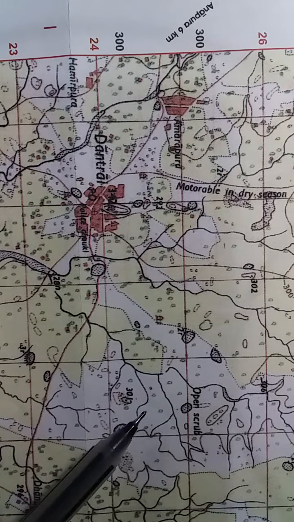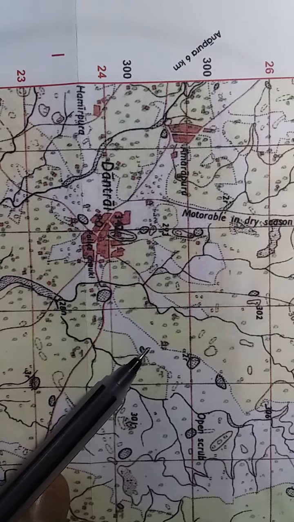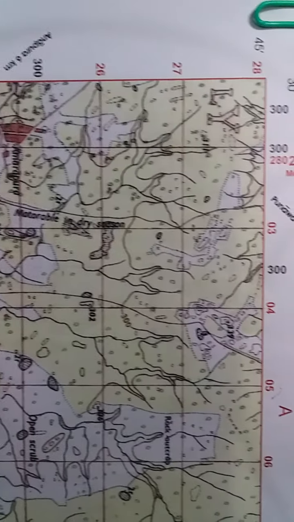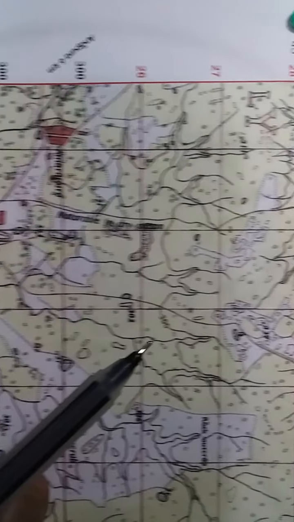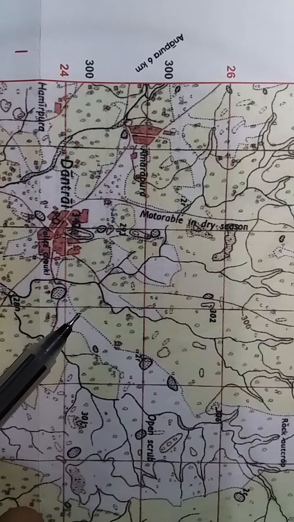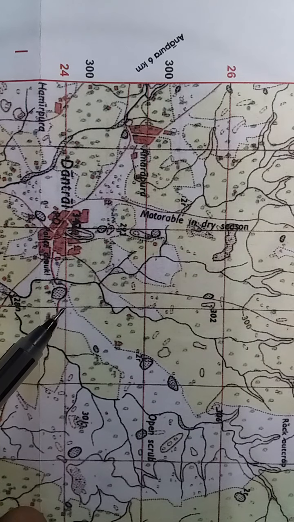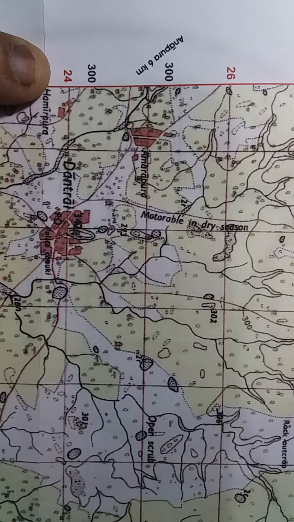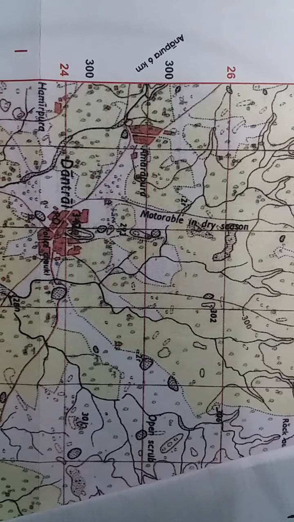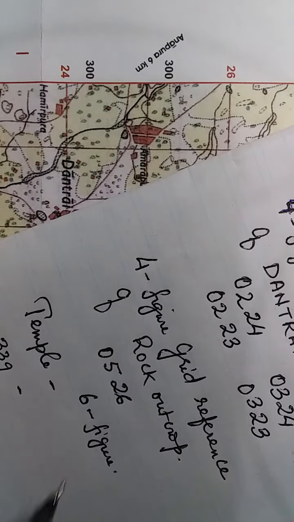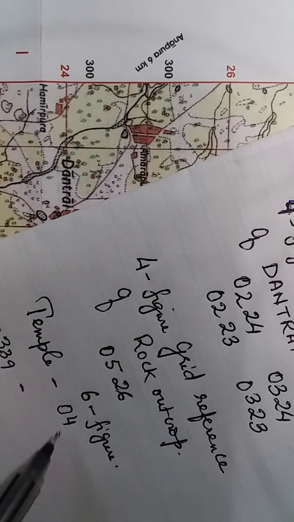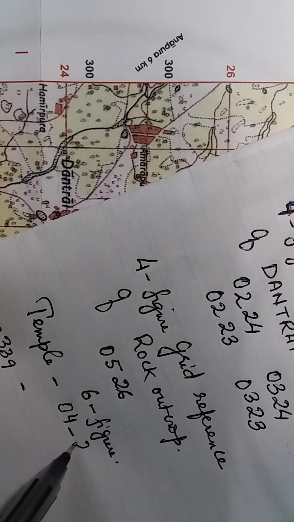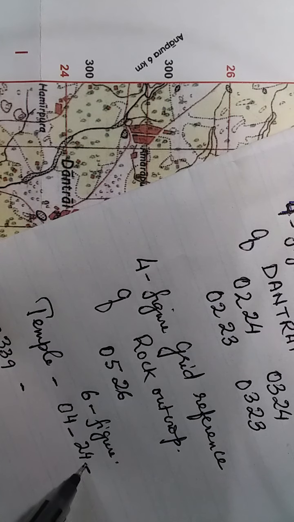So you can see the temple is in the grid square. The grid number will be, this is the 04 line of easting which passes through the origin here, southwest corner, and this is the line of northing. So therefore the four-figure will be 04. I'll be writing here 04. I will leave some gap, and then I will write the northing, that is 24, and I will leave a gap here.